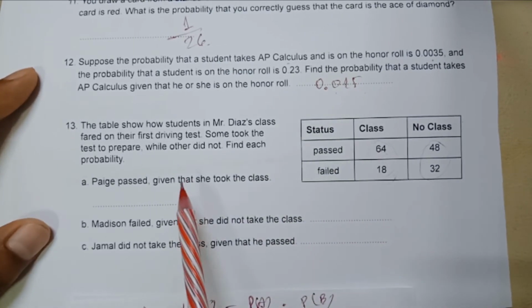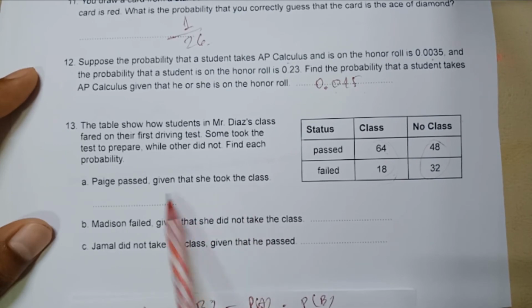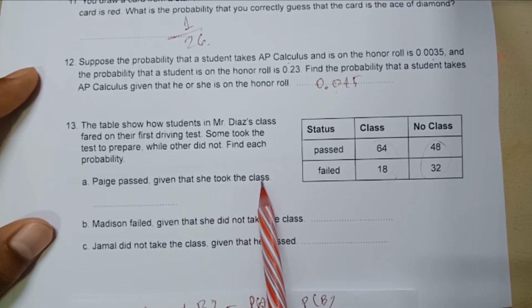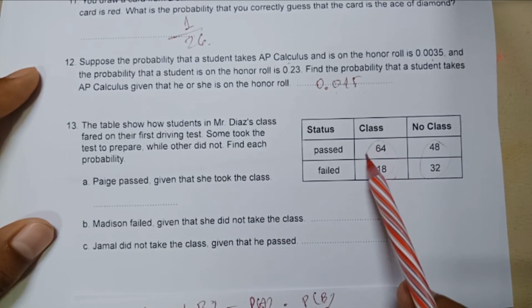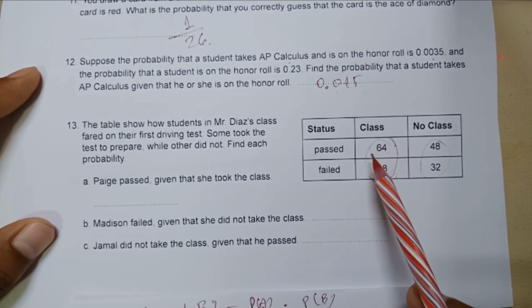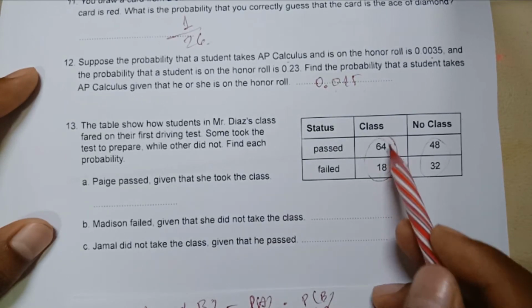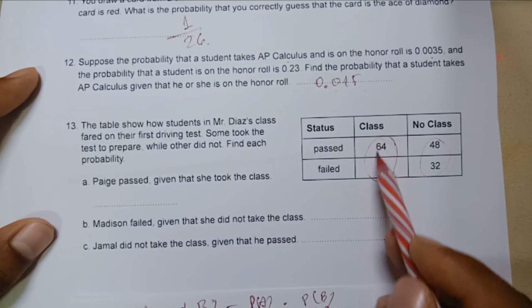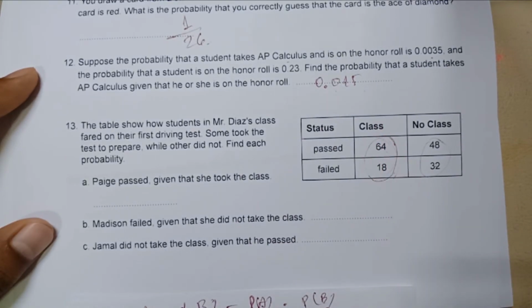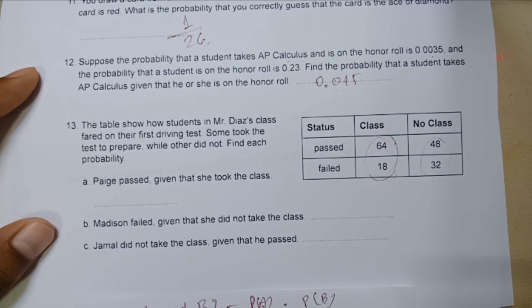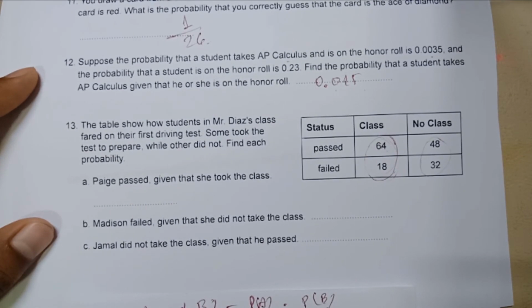A, look at the given first. That's the keyword. Look at the given first. The given is she took the class. So the given is took the class, this section. So for the total number who took the class, you have 64 plus 18. We will need this one here.